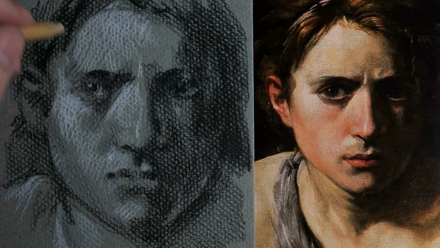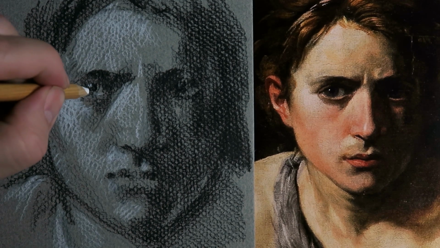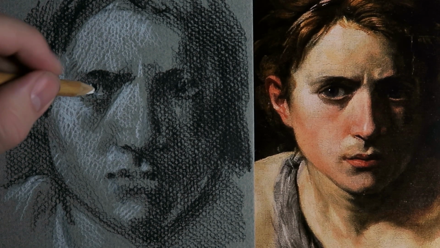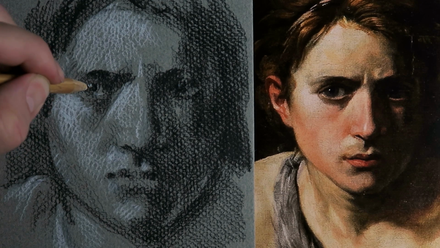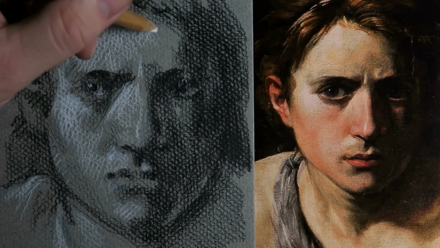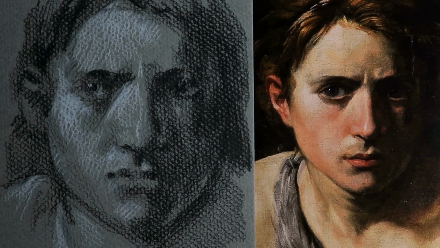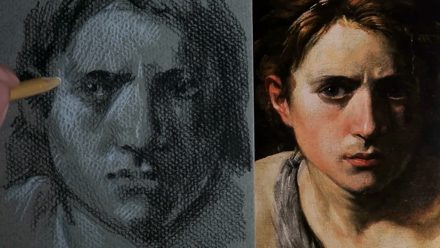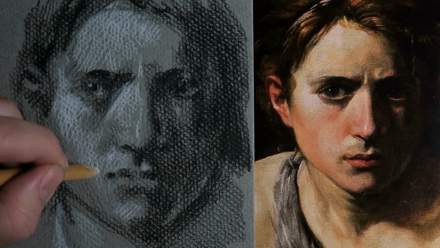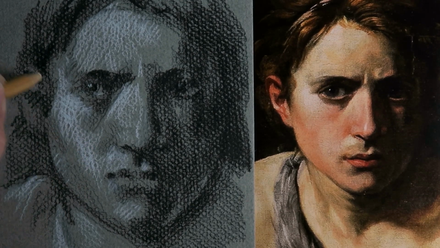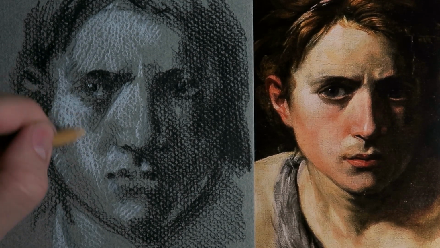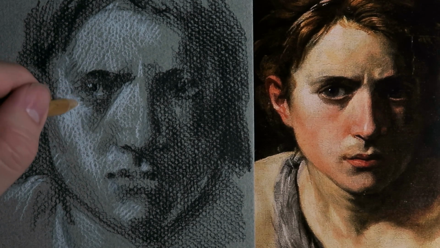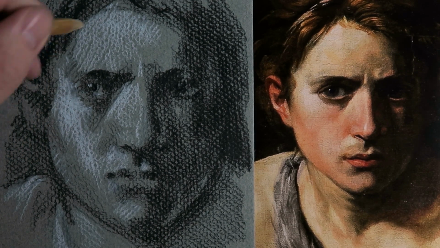And here I'm trying to add some accentuations with the white, but it's a problem that everything is almost worked upon with the black pencil. So I'm trying to focus on using the white for areas in which it is possible to use that. Adding some whiteness here and there.